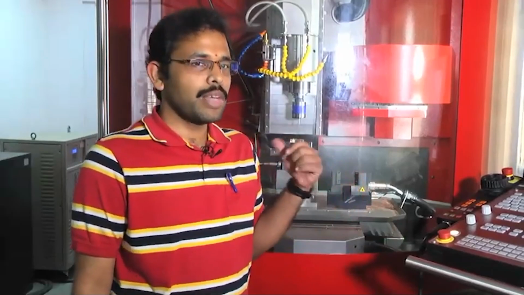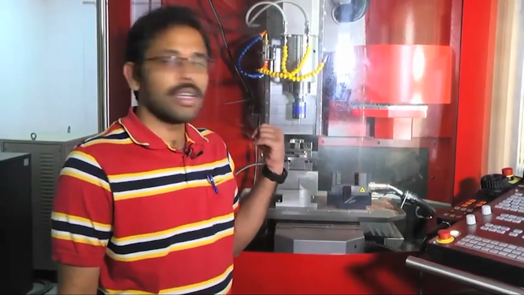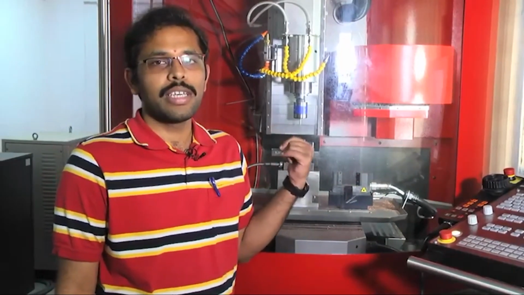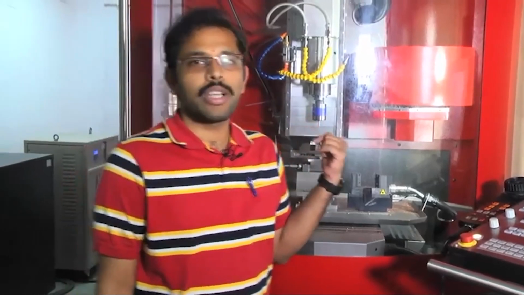Today we will see the machining of a circular workpiece. First we will see the positioning of the workpiece. We will measure the surface. We will check whether the surface is flat or not, and then we will start the machining process.